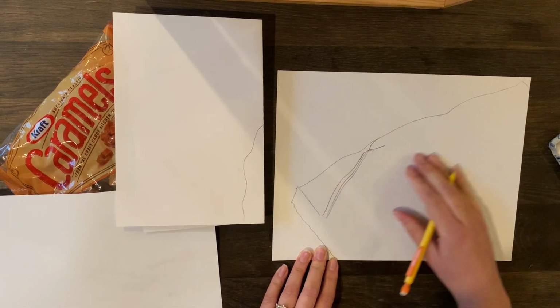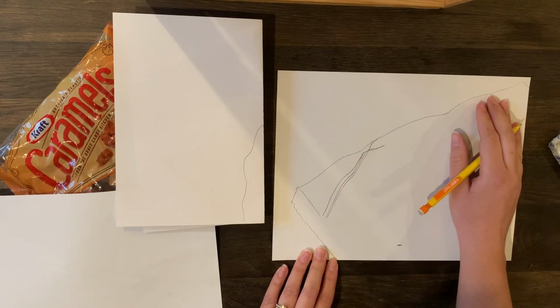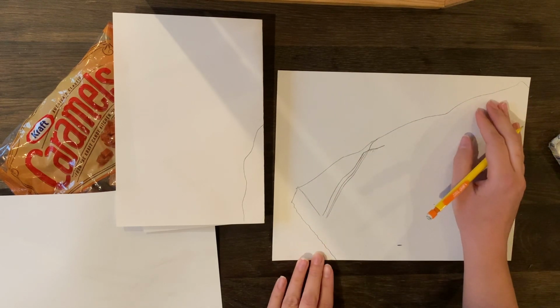So I'm going to go ahead, speed this up, show you how I'm doing observational drawing, and then I'll show you in the end what it's supposed to look like.